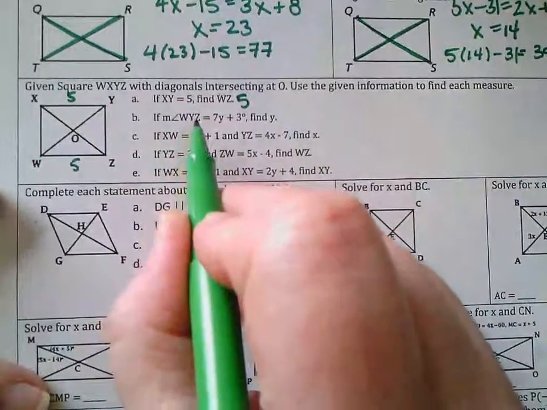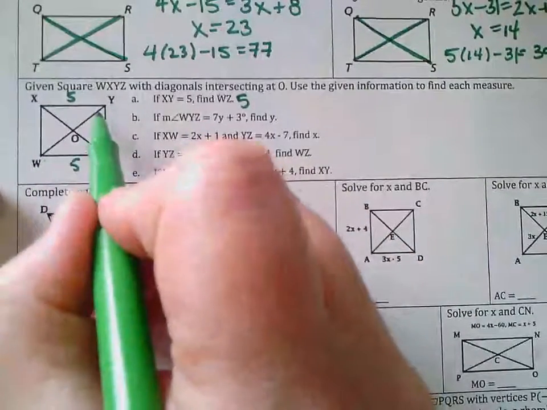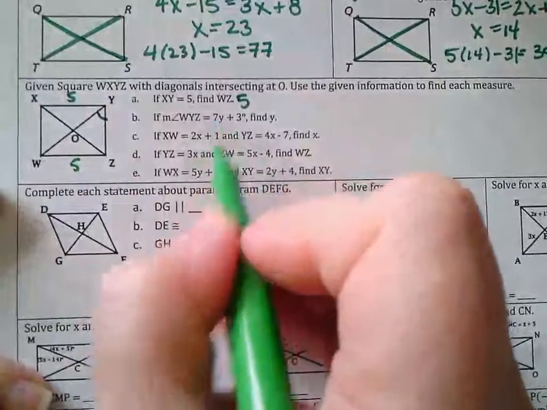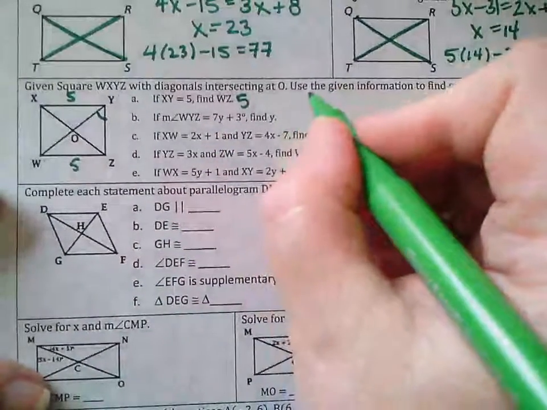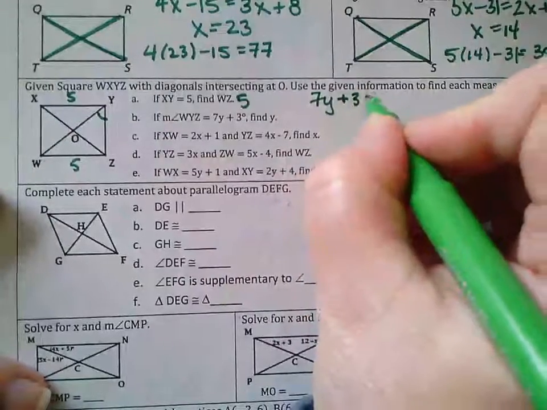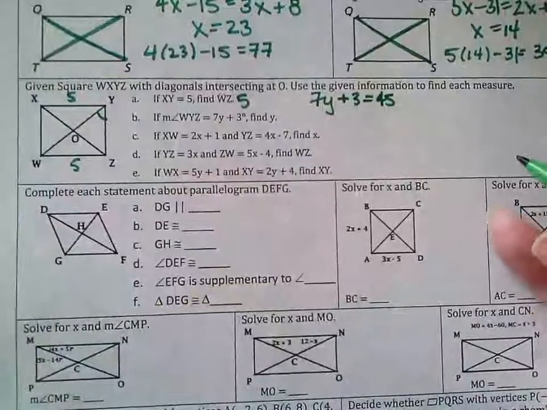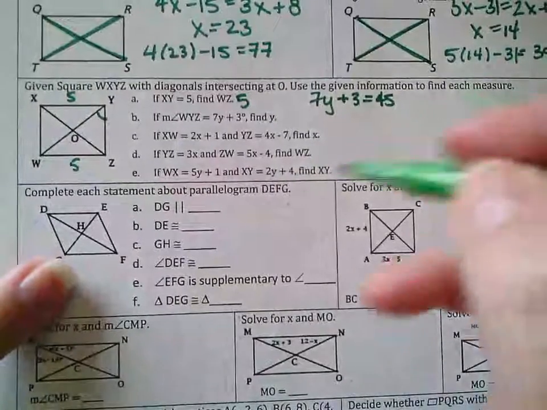If WYZ right here is equal to 7y plus 3, but remember that those angles in a square are bisected. 90 degrees once you bisect it is 45. So if you go to solve that, you will get y equals 6.